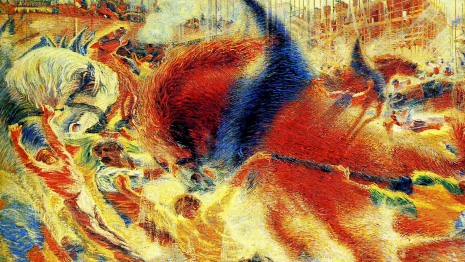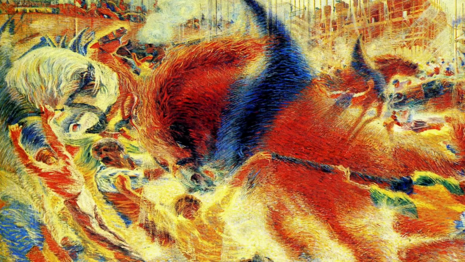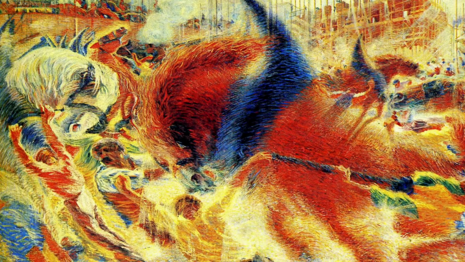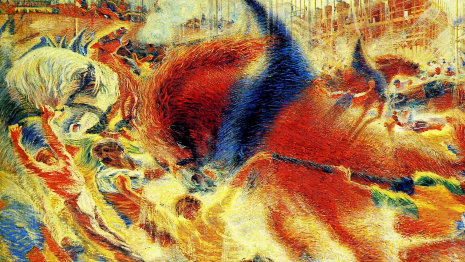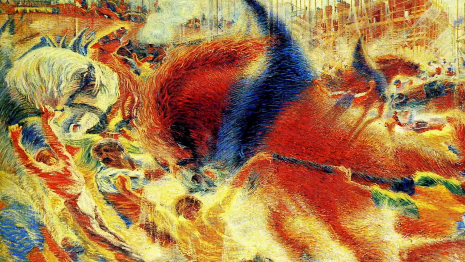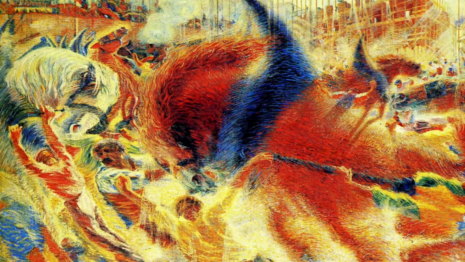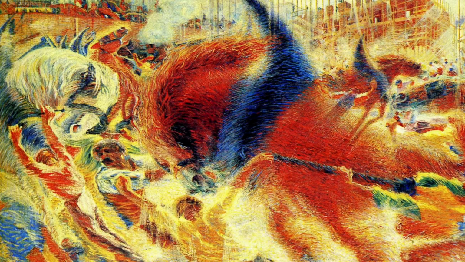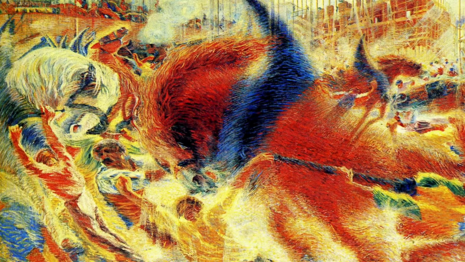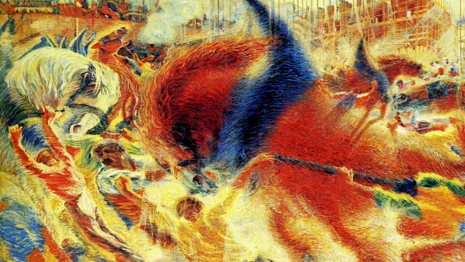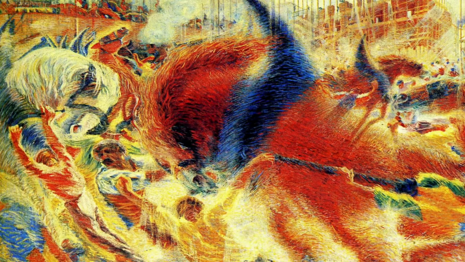Boccioni imbues the painting with the sense of energy central to futurism through his use of simultaneous contrast to create the wonderful vibrant colors, and his use of short gestural brushstrokes to really round everything off and just give it this surging sense of direction. However, he does replace the often peaceful sense of impressionism with a fury and whirlwind dynamism that makes it just this love letter to industry that you see so often in futurism.